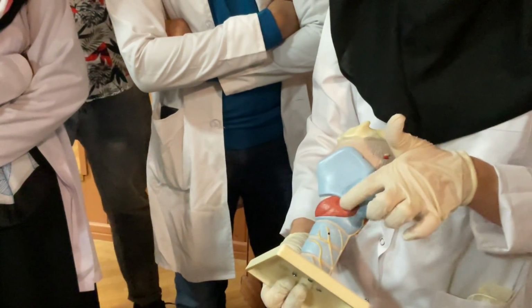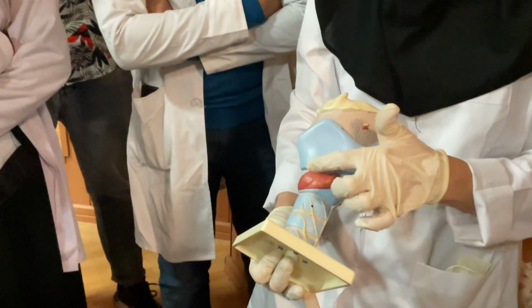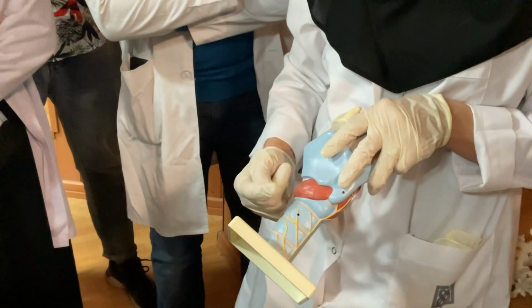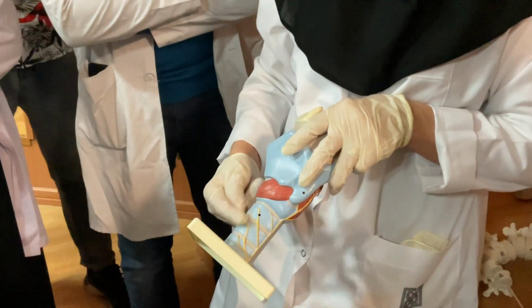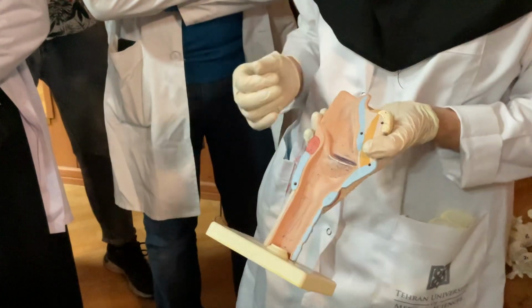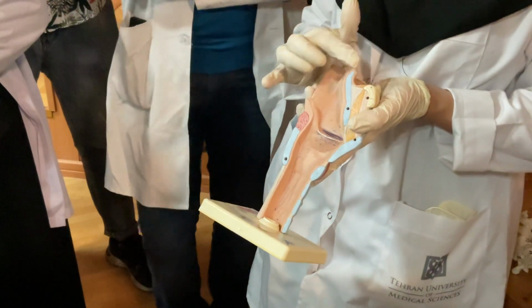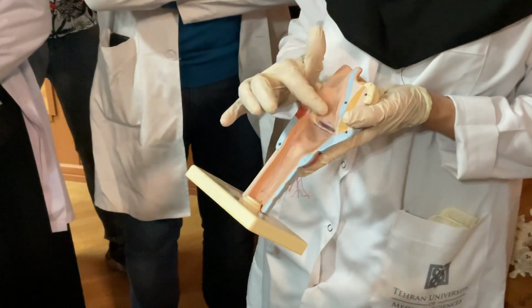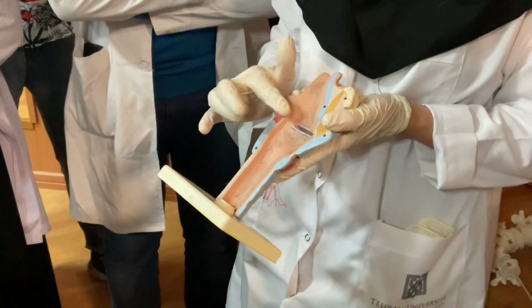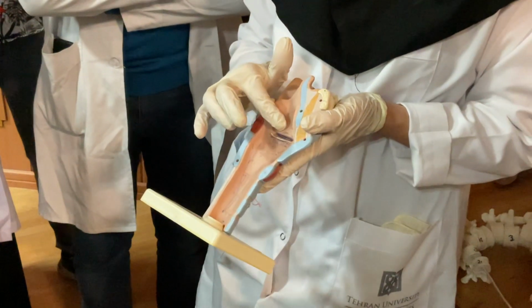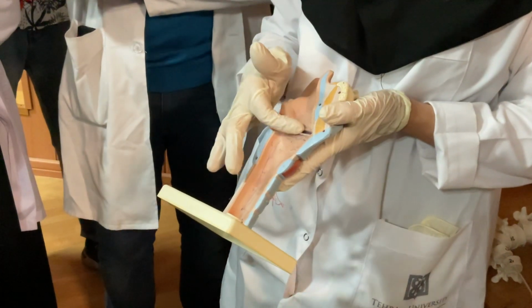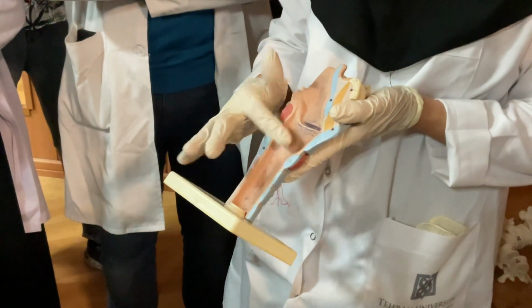What's the name of this muscle? Cricoid muscle. And here you are going to find the cartilage inside of the trachea. And if I rotate here, I am able to show you the aryepiglottic fold. Here is the vestibule. What's the name of this cartilage? Epiglottic. What's the name of this fold? Vestibular fold. And vocal fold. Here is the vestibule, here is the middle chamber, and here is the infraglottic.